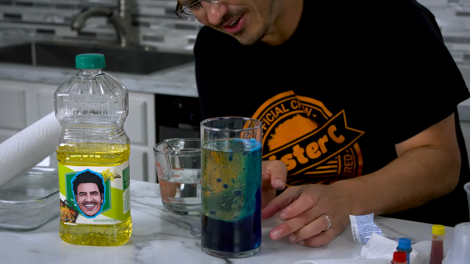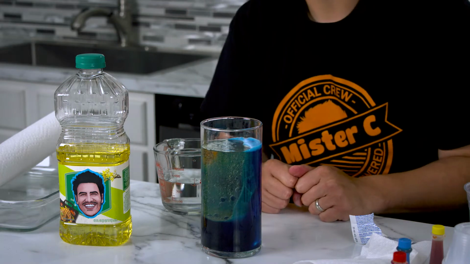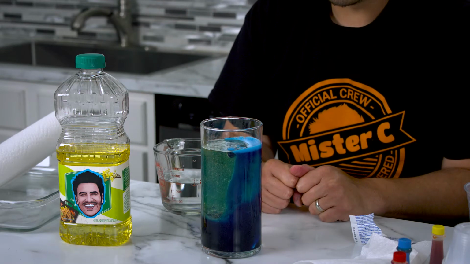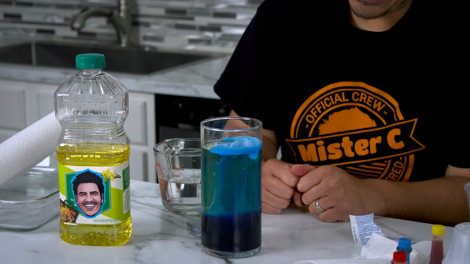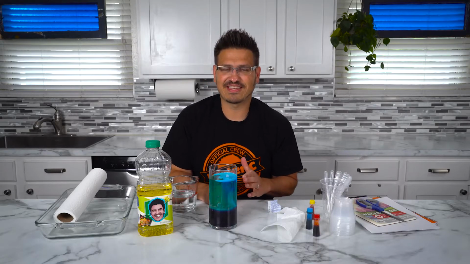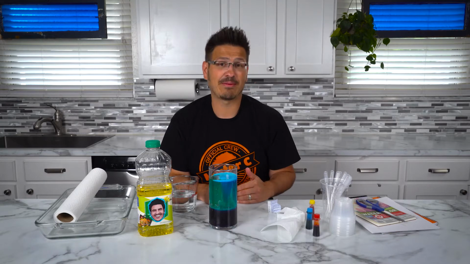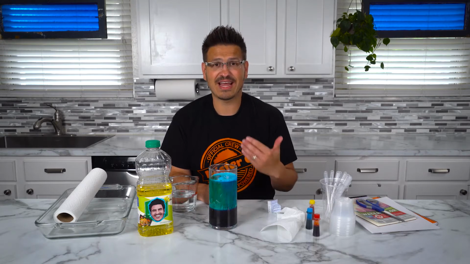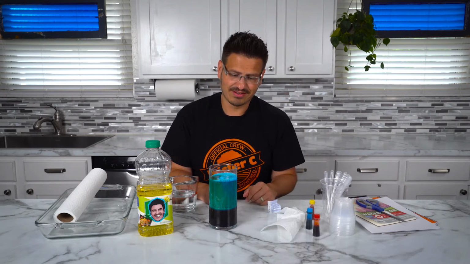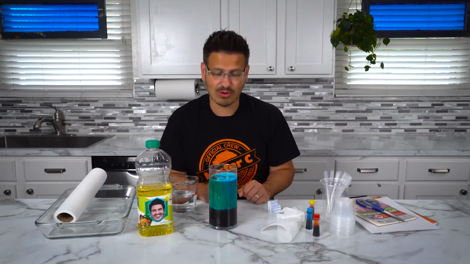Oh my gosh, it's going crazy. Look at those bubbles. That is awesome. That is serious fizz. Those effervescent tablets are reacting with the water to produce a chemical reaction. That reaction is producing carbon dioxide. Carbon dioxide is less dense than both water and oil, rises to the top, pulls some of the water with it. When the air bubble bursts, guess what? The water has to fall back down because it's more dense and doesn't mix with the oil.